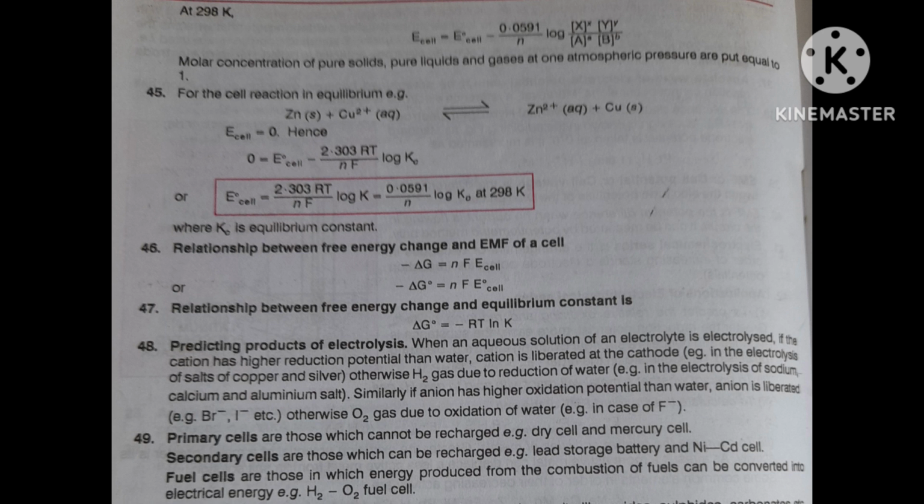Very important relation. Delta, standard delta, means change. You remember, in thermodynamics you always give importance to the change. Absolute values are impossible, because absolute value you can't determine. That's why always, how much change took place from initial state to final state in any process.